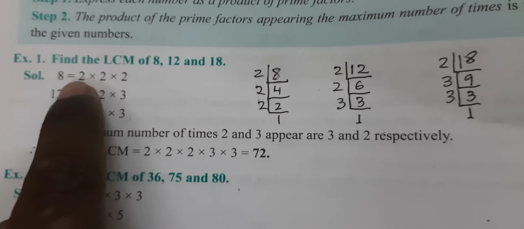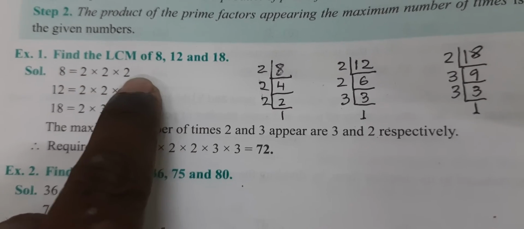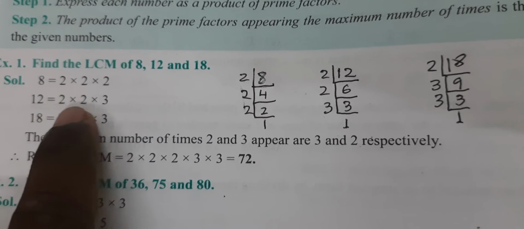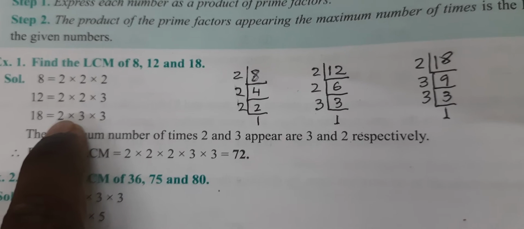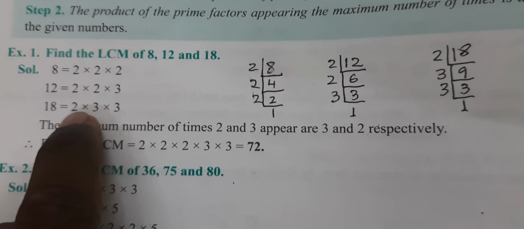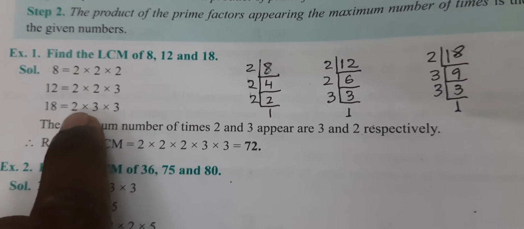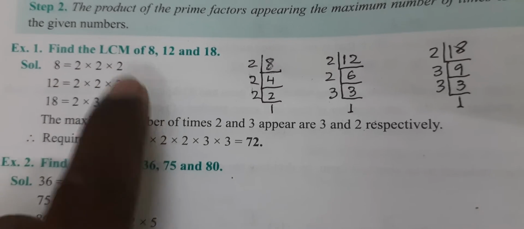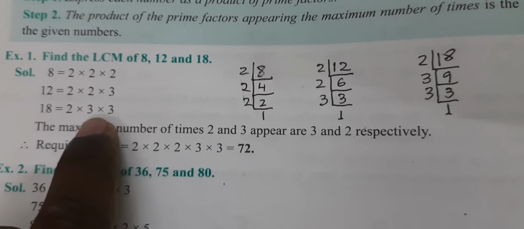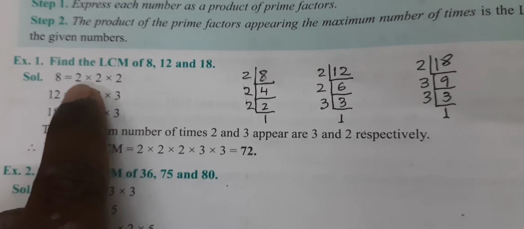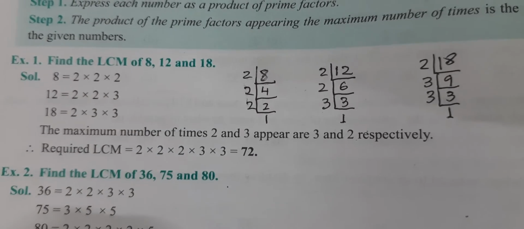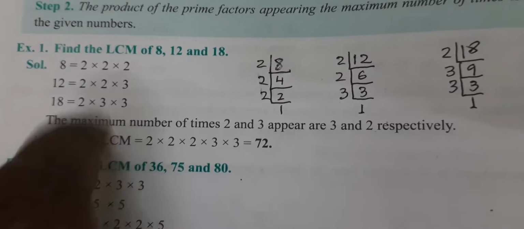That also, like see over here, 2 is given here 3 times, here 2 is only 2 times, here 2 is only 1 time. So as I said, we don't write common, we write all the factors. So which are the factors? We have the number 2 and the number 3. There are no other numbers apart from 2 and 3. But that value of 2 we are going to write, which is repeated the maximum number of times.